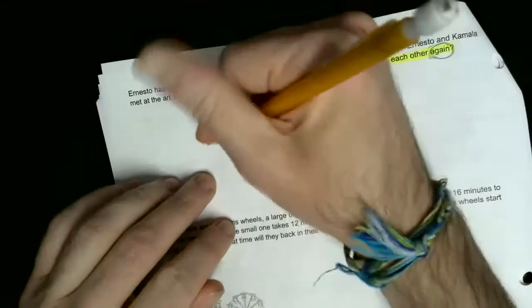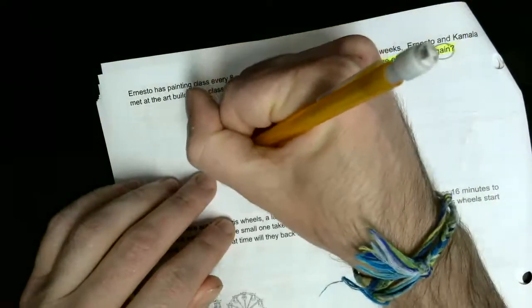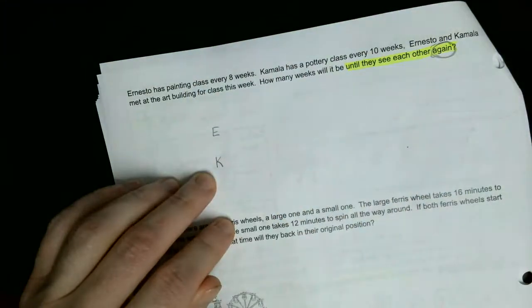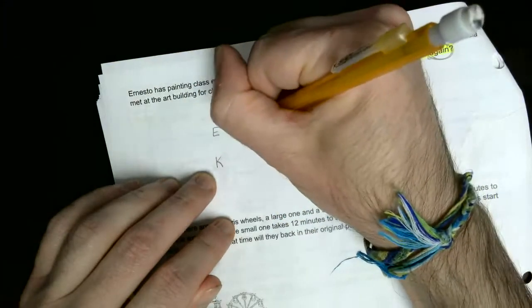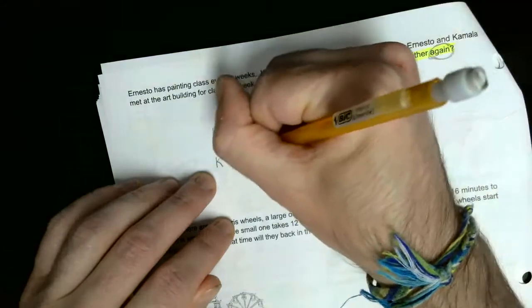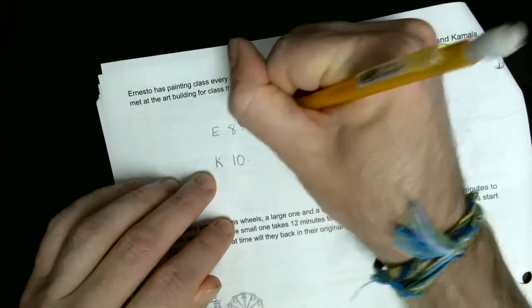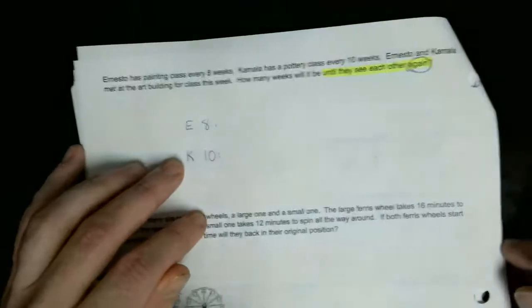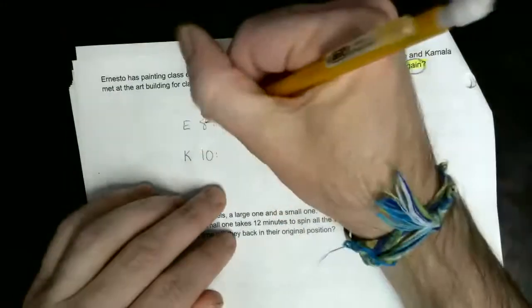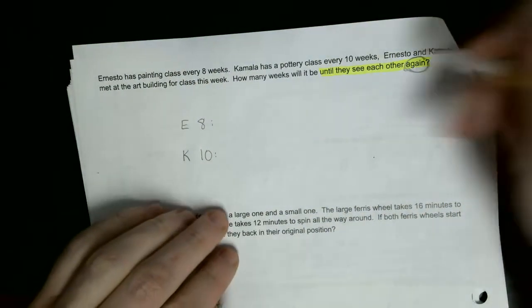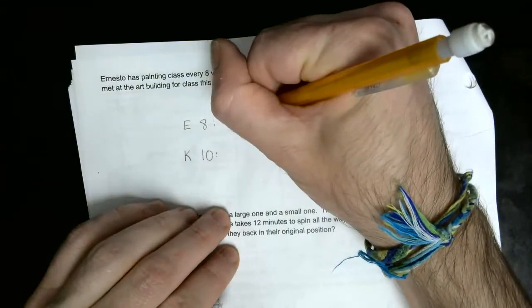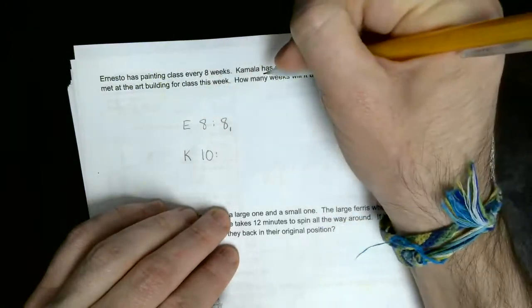Okay, so we have Ernesto, we have Kamala. Ernesto's every 8, Kamala's every 10. So what we're going to do is count on until they have a common multiple. Ernesto goes to class every 8 weeks. That's going to be 8, and then 16.